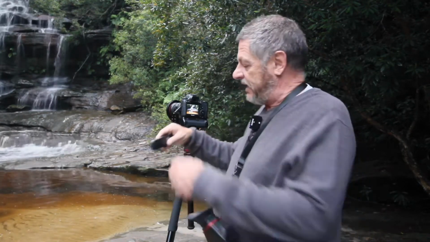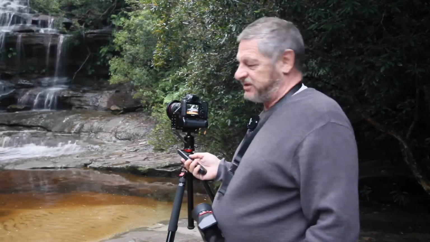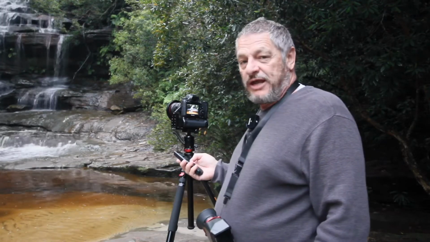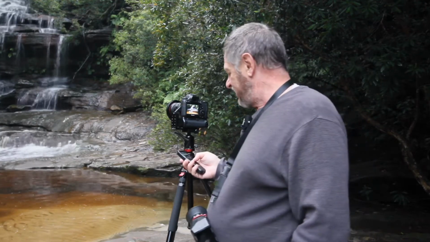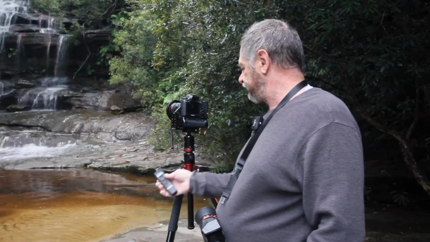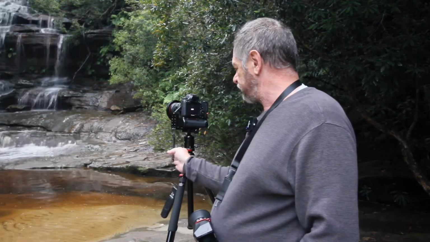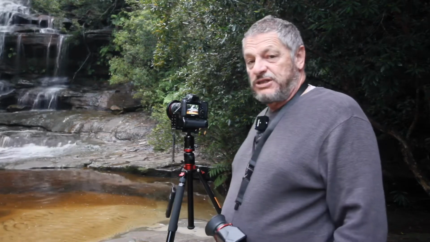I'm using a remote shutter release here, or intervalometer is the special name for it, just a fancy name. So I'll take the shot now. I'm shooting in RAW, so it's f11, 2-second exposure, ISO 100. And there's the finished image. I'll put that up on the screen so you can have a look at that.